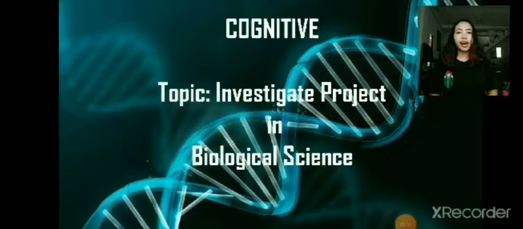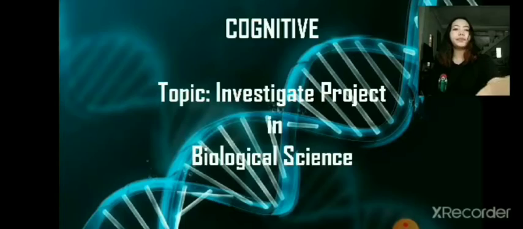I am Maria Erica Arbungo from Group 2, B Ed 2C. I am to present the learning outcomes of cognitive domain from level remembering up to the level of application. Cognitive. Topic: Investigate project in biological science.